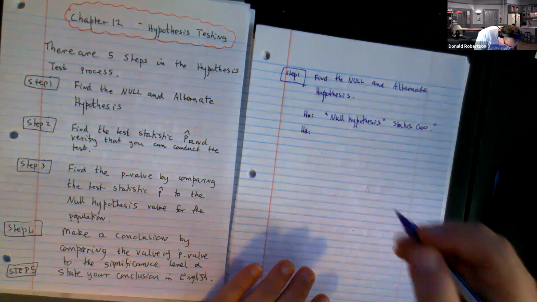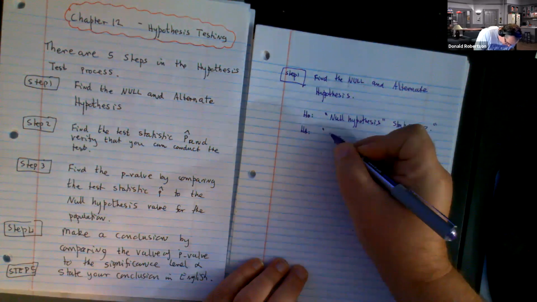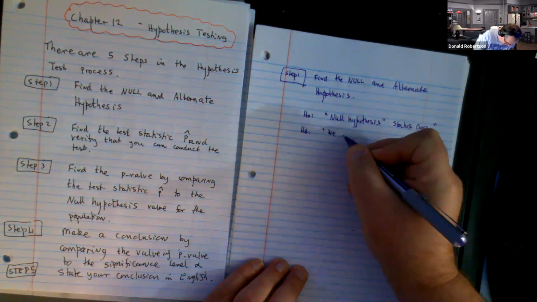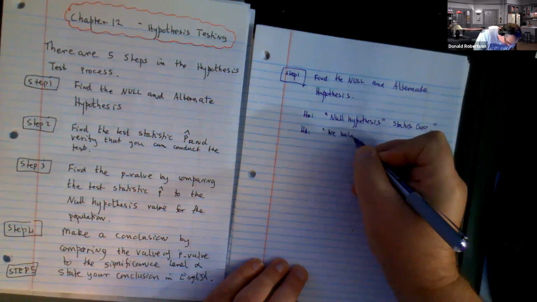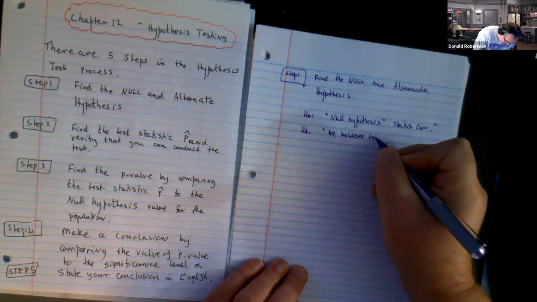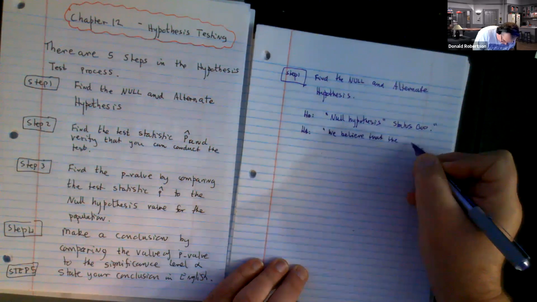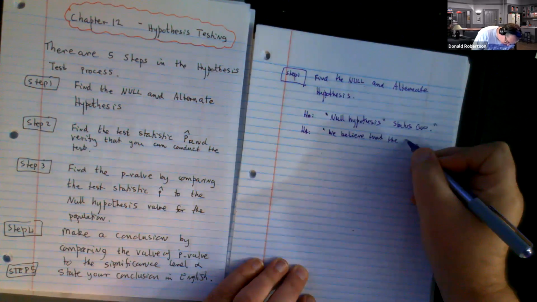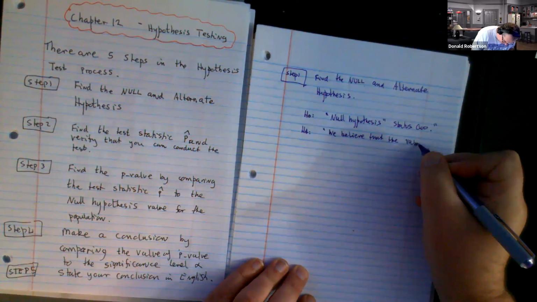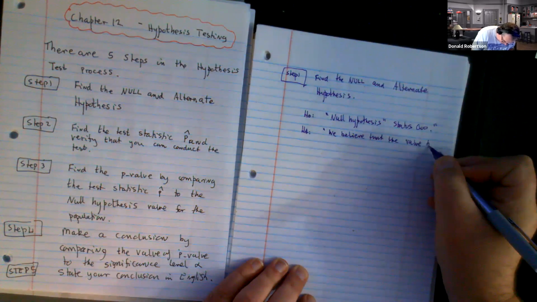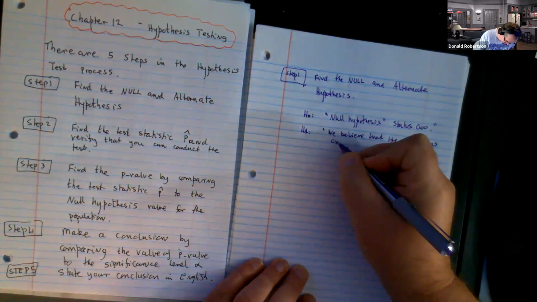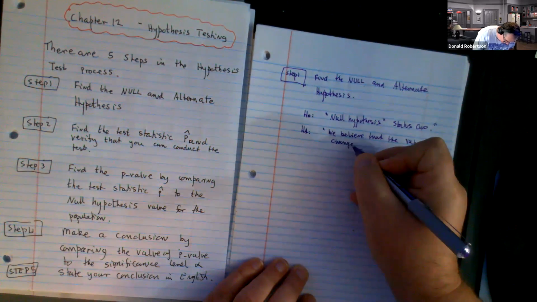And the alternate is we believe that the value has changed. I'm keeping it nice and vague. In some way.